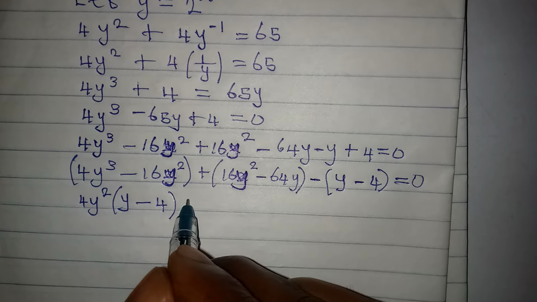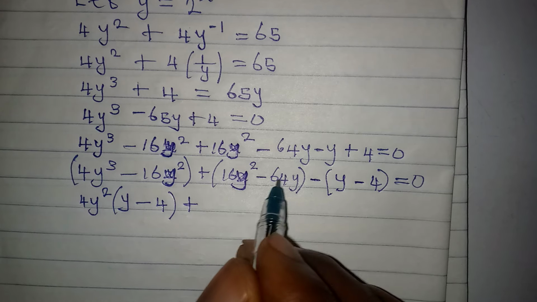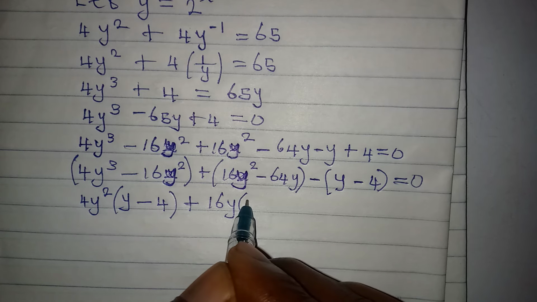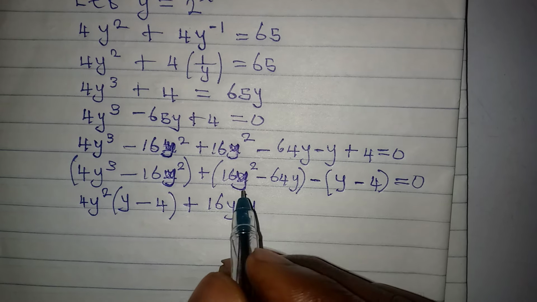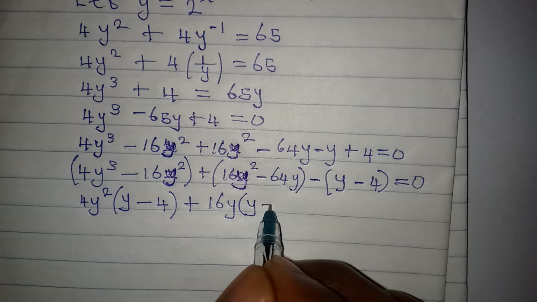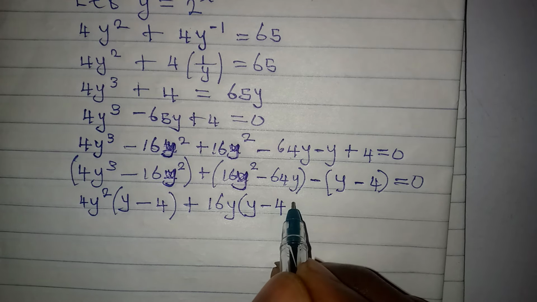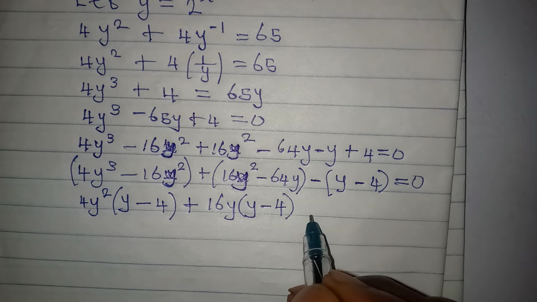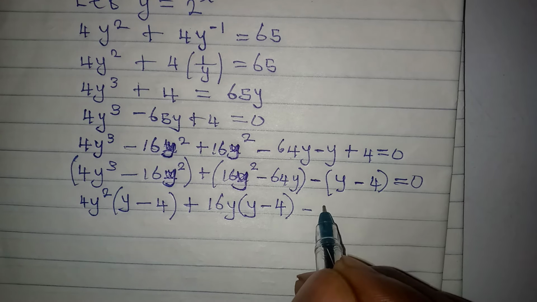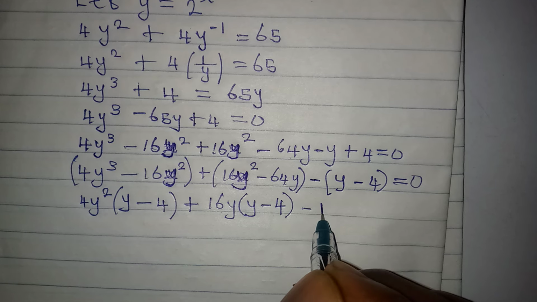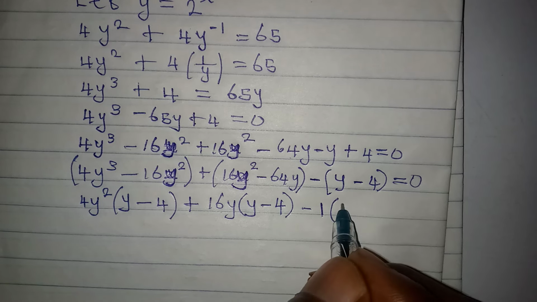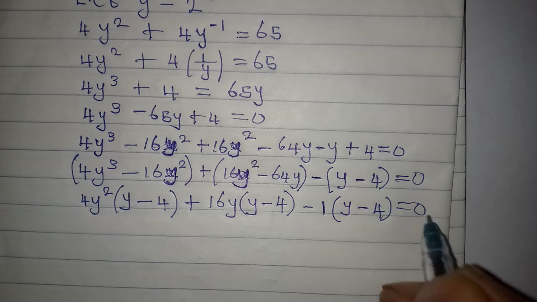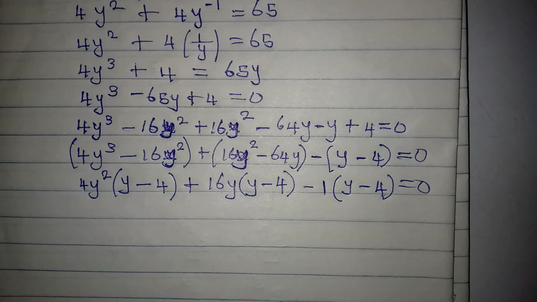So I close this, then plus here what is common is 16y. In here we have y, and then 16 into 64 will give 4. So we have this, y has already come out. Close that. Then here nothing is common, so we have minus. If you like, you can have 1 outside since nothing is common, so you have y minus 4, and this is equal to 0. And at this point, what do we do?